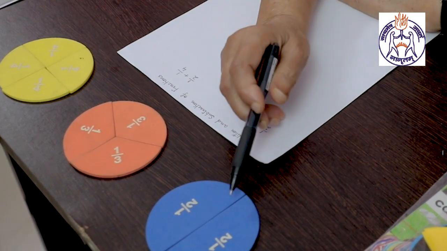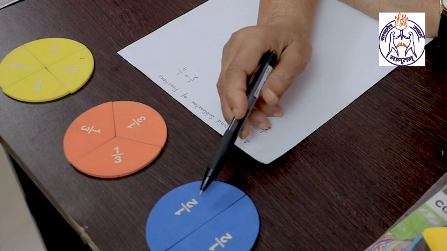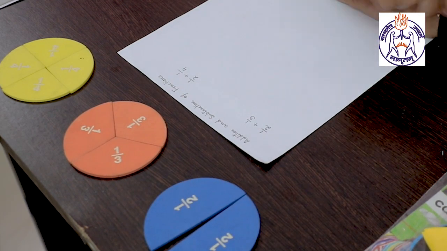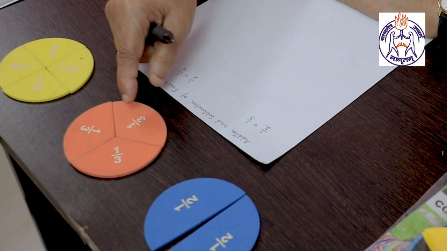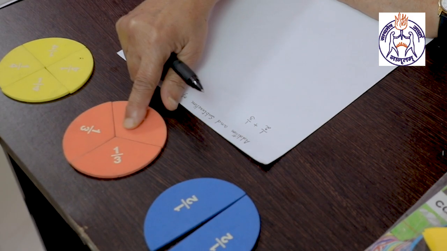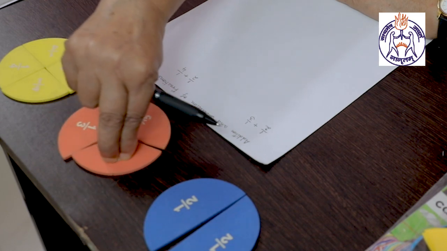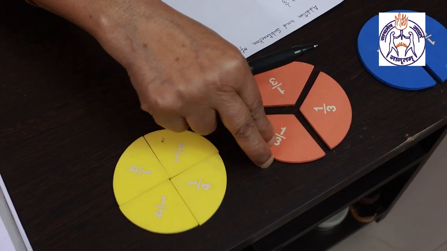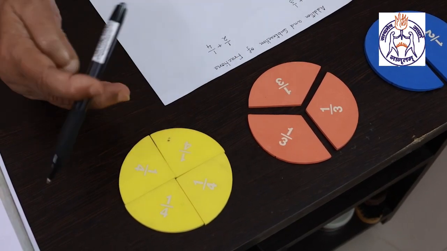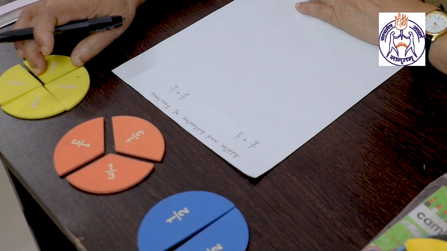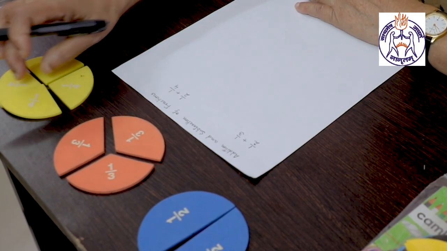All are of the same size. This blue circle has been divided into 2 halves. So, this is 1 half, that is another half. The same circle has been divided here into 3 parts. So, each one is 1/3. And again, the same size circle has been divided into 4 parts. So, each part is 1/4.